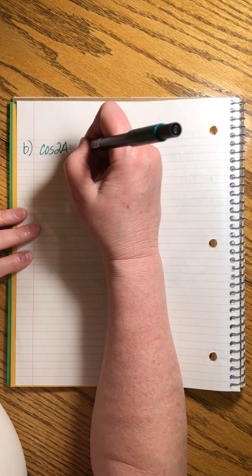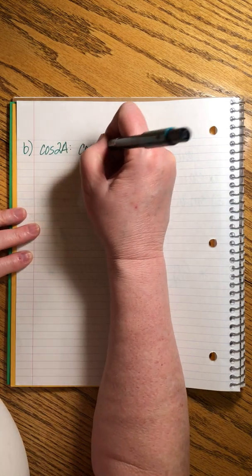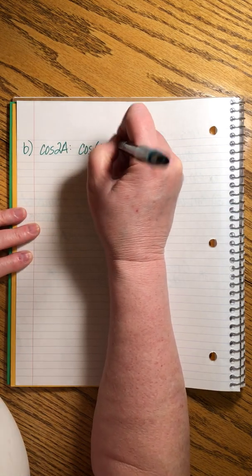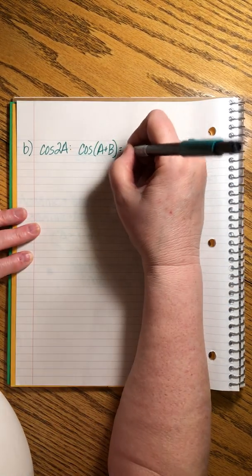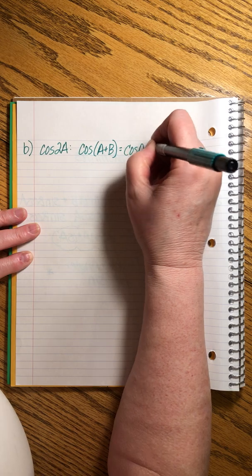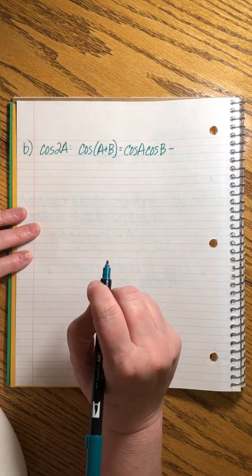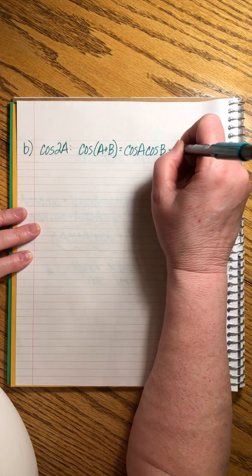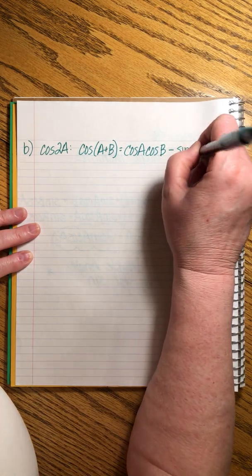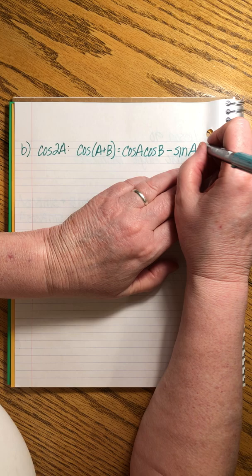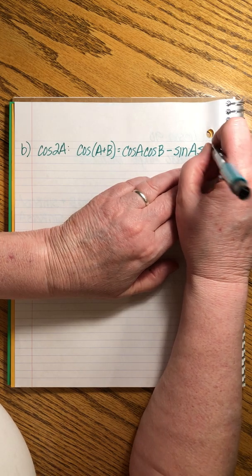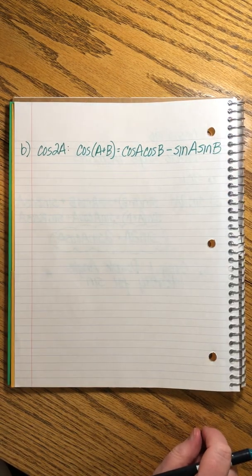So that's the cosine of A plus B equals cosine A cosine B minus, sine is the opposite, sine A sine B. So we have the same starting place.